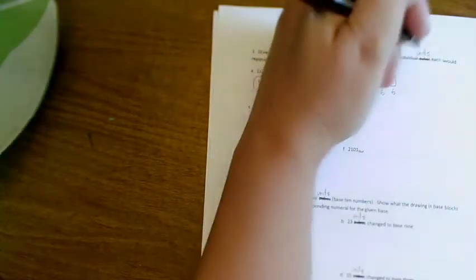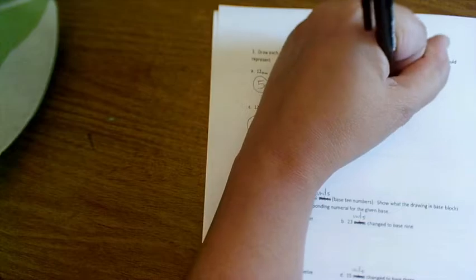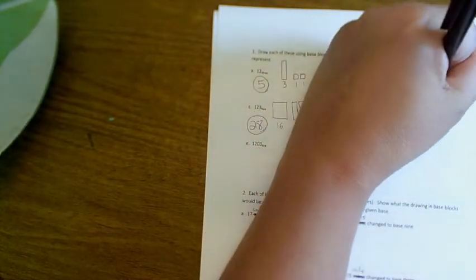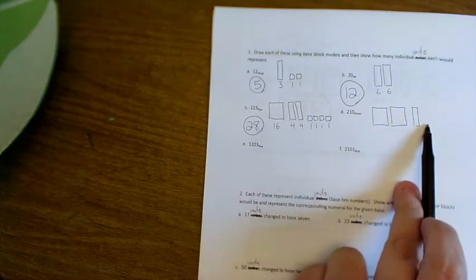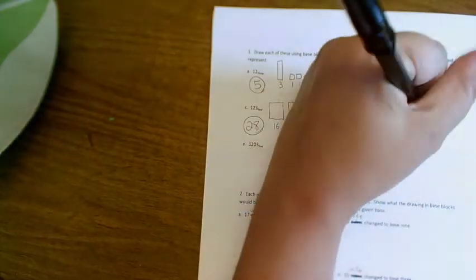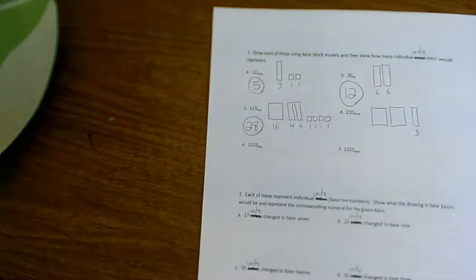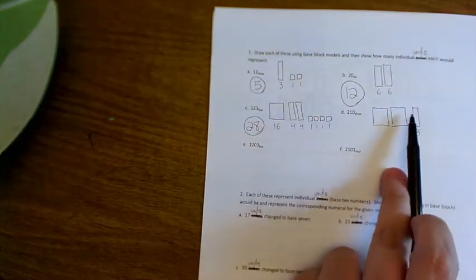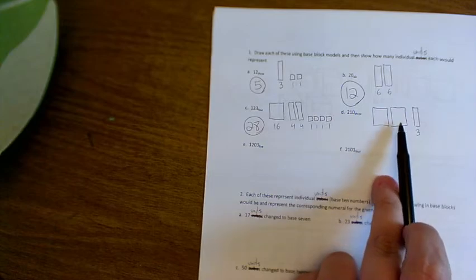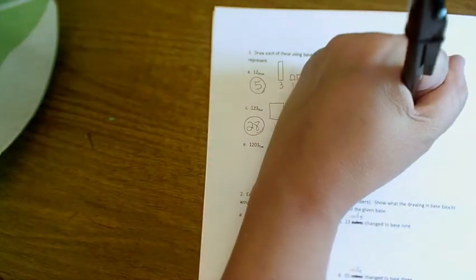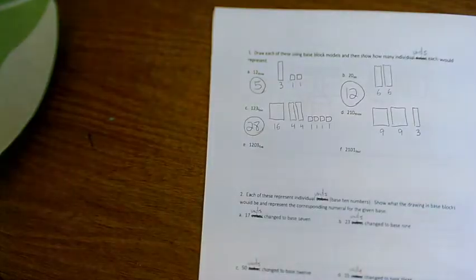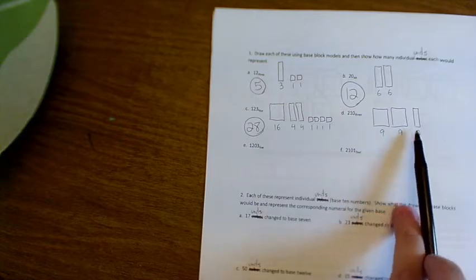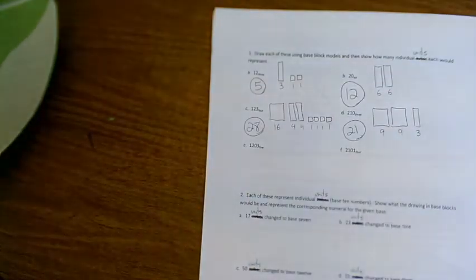For D, 2, 1, 0 means I have 2 flats, 1 long, and no units. So units would be worth 1. It would take 3 of them to make a long, so a long in this case would be worth 3. And then 3 longs would make a flat, so 3 threes means the flat is worth 9 each. So that would be 18, 19, 20, 21 for our base 10 number.